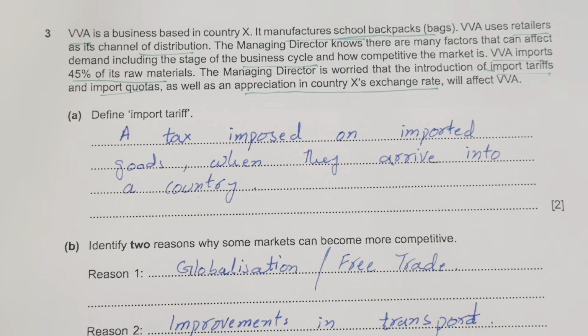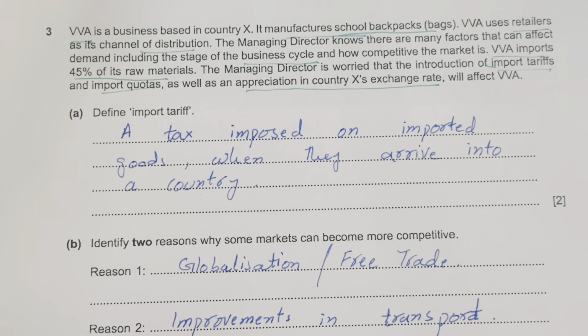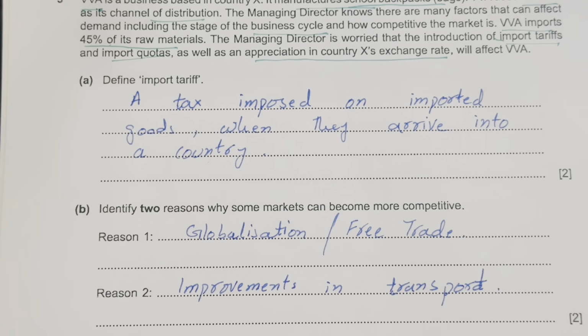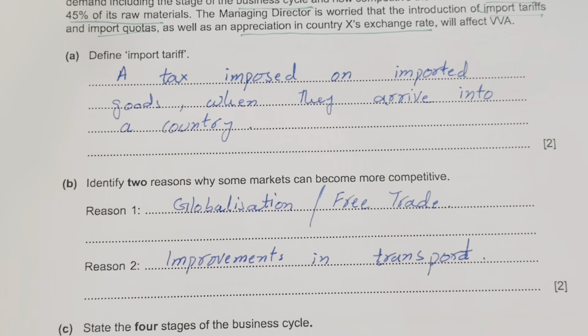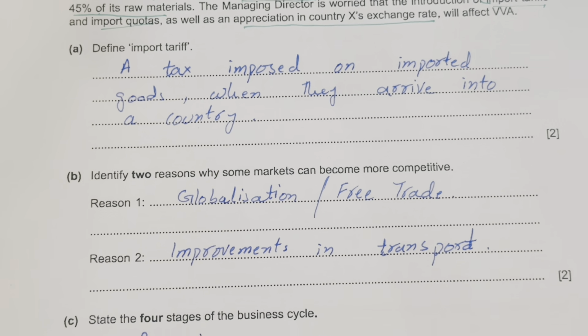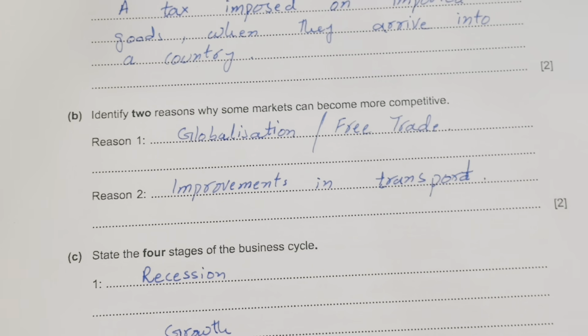Identify 2 reasons why some markets become more competitive. We know that this is an era of globalization or free trade. Reason number 2 is improvement in transport. Other than that, you can write internet, social media, new legal laws, increasing competitors. Any relevant point will also be considered a good point.